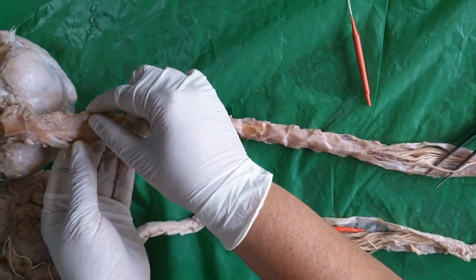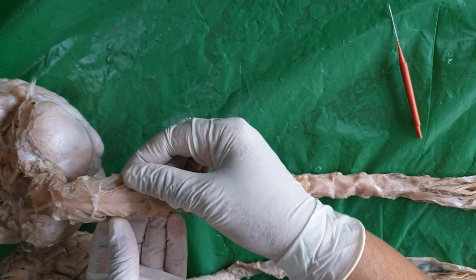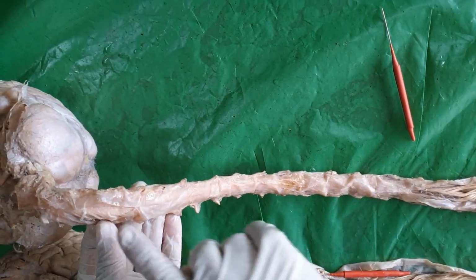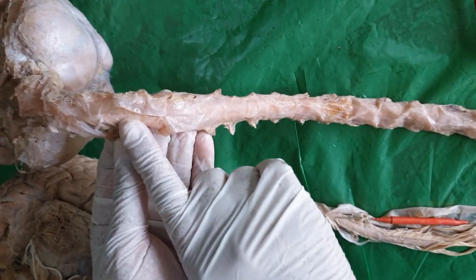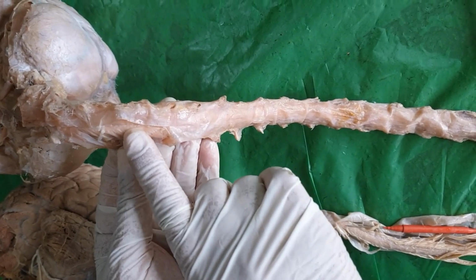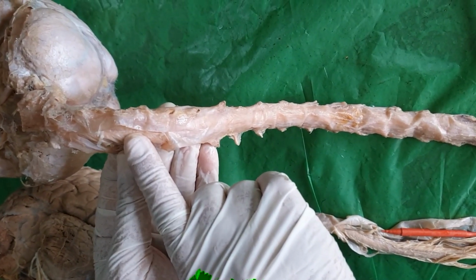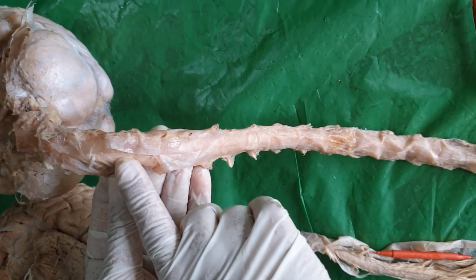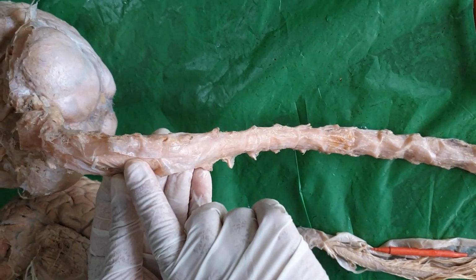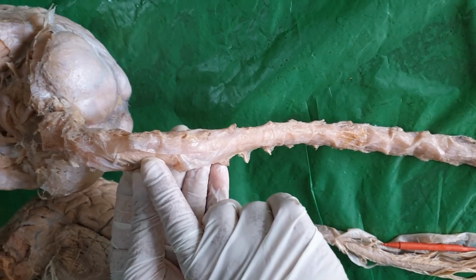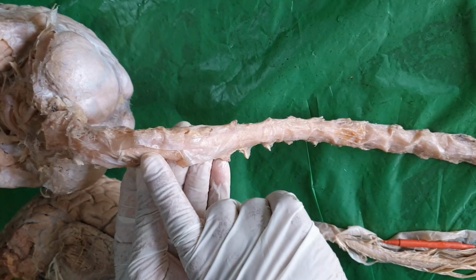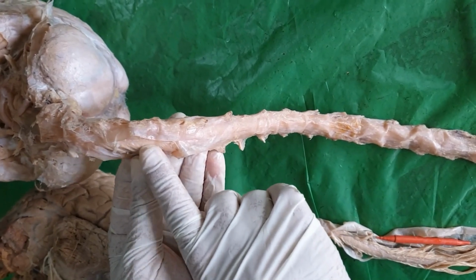Here you can see the cervical enlargement. There are two enlargements in the spinal cord. One is in the cervical region, extending from C3 to T2. Why is this happening? This is because of the brachial plexus and voluntary movements taking place in the upper limb. So you have one bulge here.